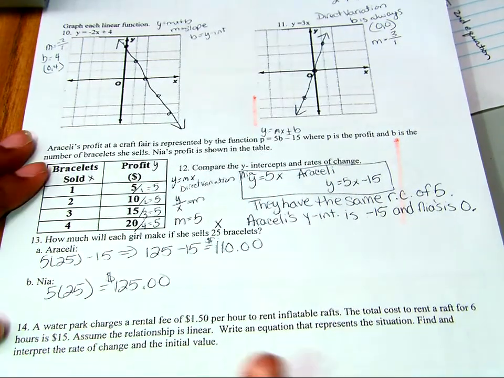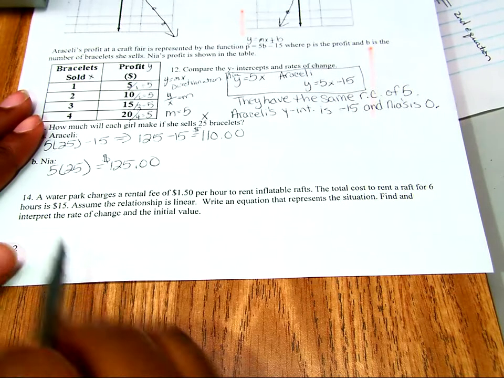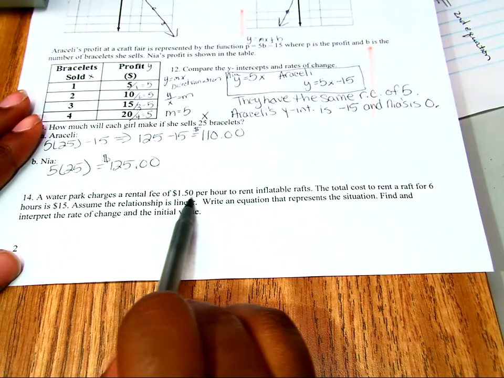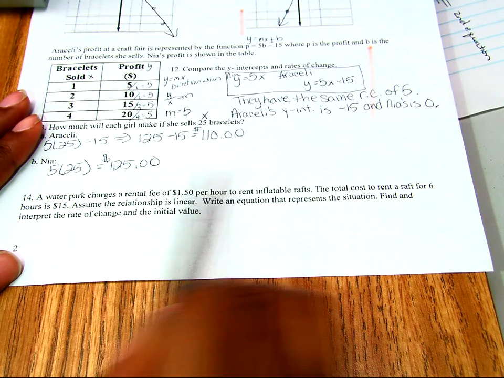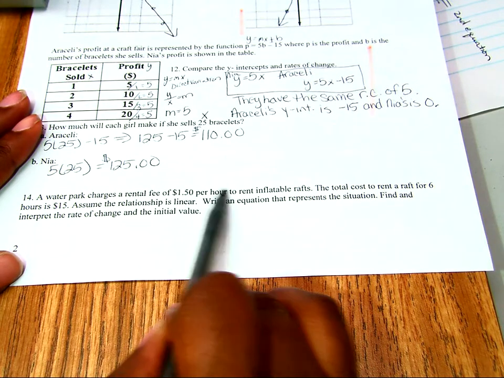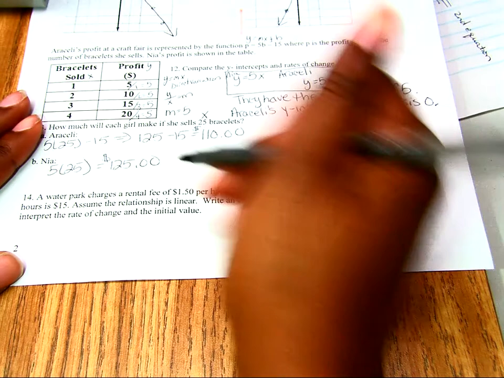There you go. Number 14. A water park charges a rental fee of $1.50 per hour to rent inflatable rafts. Right here, this is a rate of change. So this is my m.